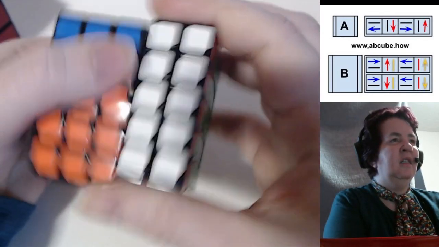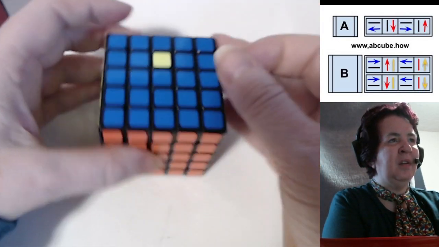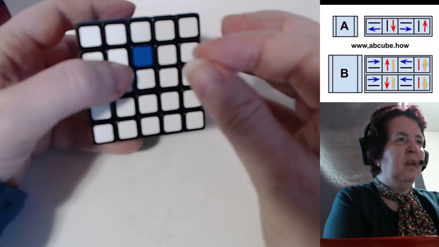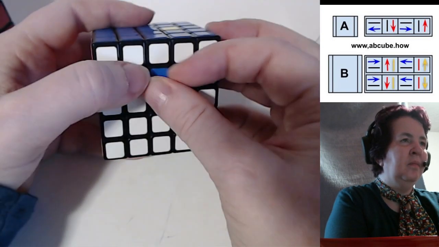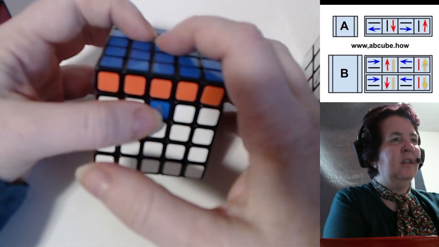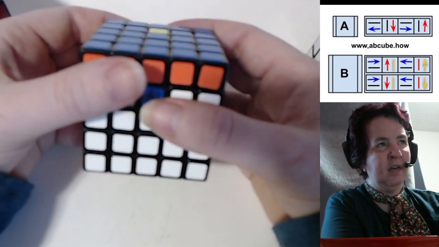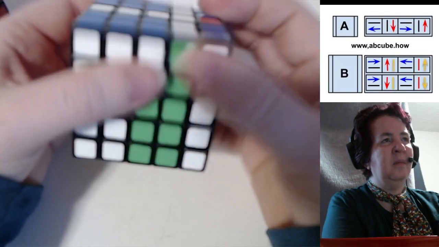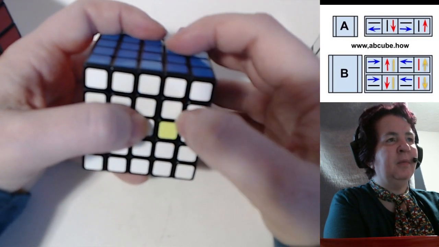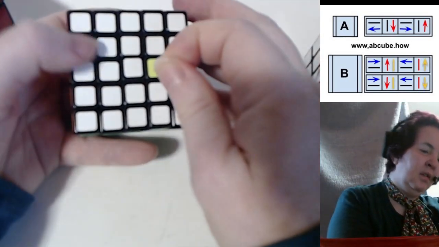Up, up, down, down. Now it looks like we're moving 2 pieces, but like I said, it always moves 3 pieces around. So, to demonstrate, when I move this blue up, this yellow is not going to come down to this spot. It's going to come down to this spot or this spot, depending on which way I turn it. So up, up, down, down. The 3 pieces that moved were this blue, this yellow, and this white. Always 3 pieces.